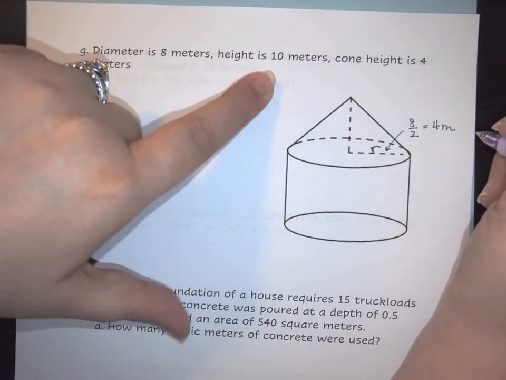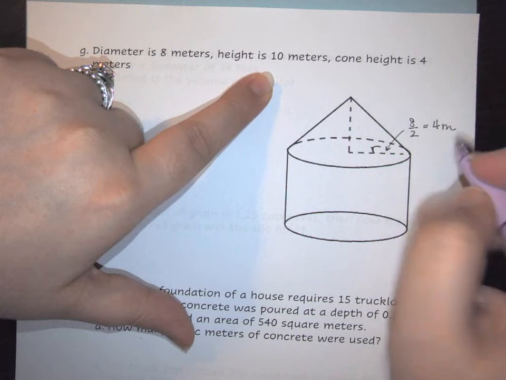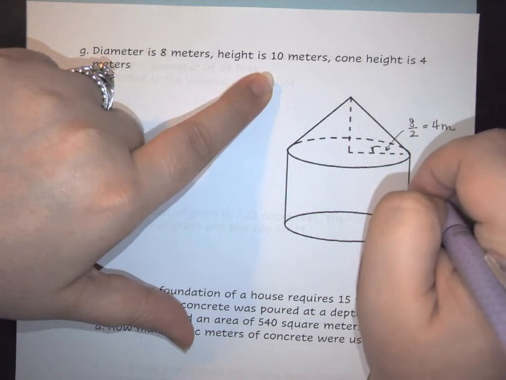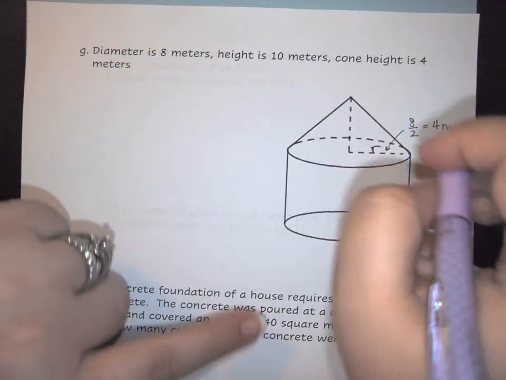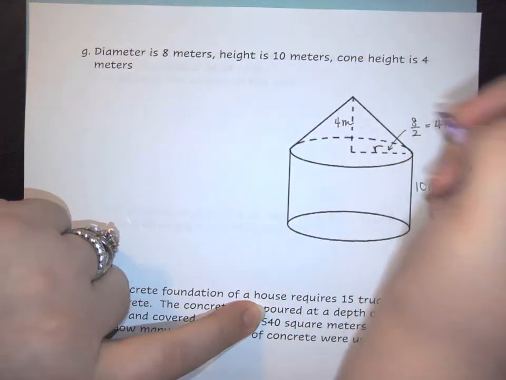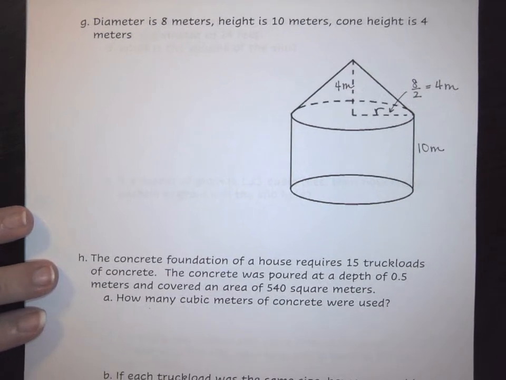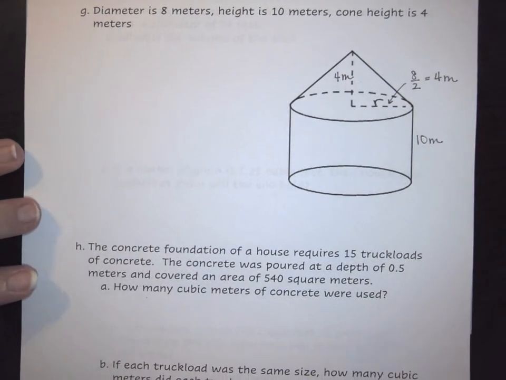We're told you have a height of 10. So that right here is going to be this height. This is going to be 10 meters. And then we have a cone height, which is 4 meters. Okay. Once you have everything labeled, then you can go ahead and start working it.